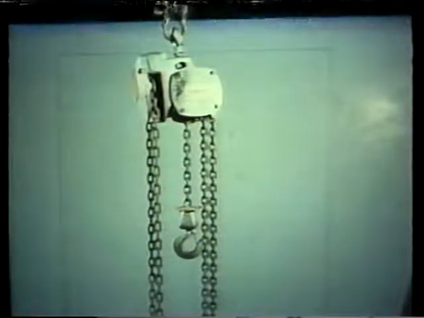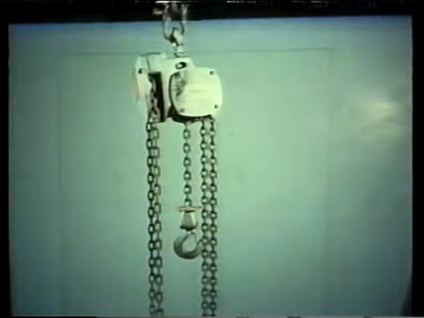If you plan to move or lift any heavy objects, you'll need a chain haul before you start. Now, get all of these items before you start. If you wait until you need them, you'll have to interrupt your work to go and find what you need.